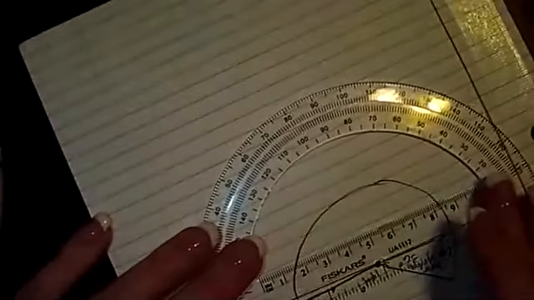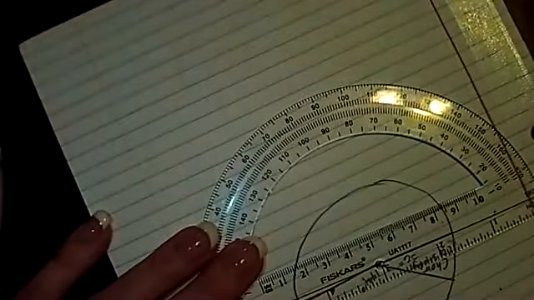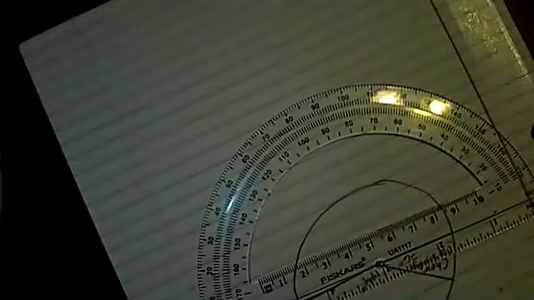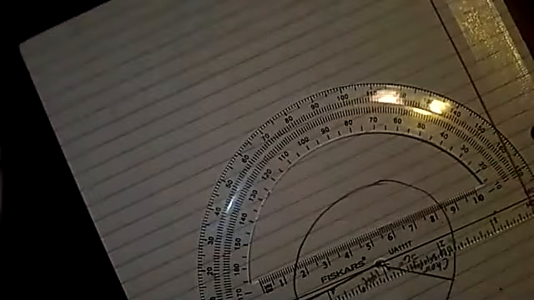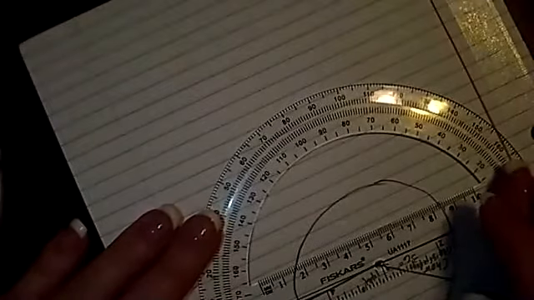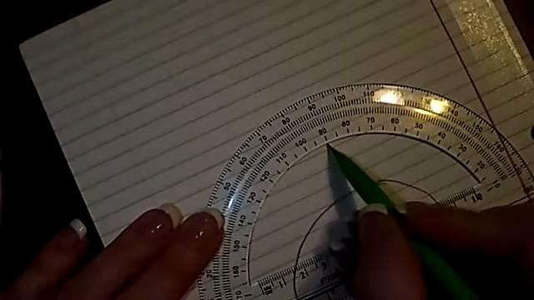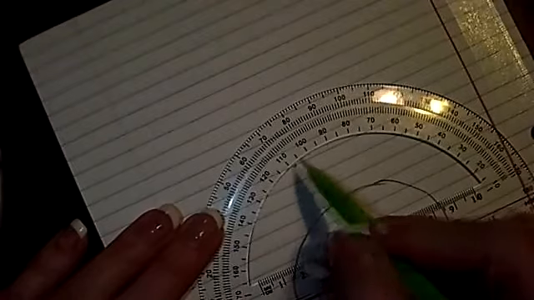All right, so where'd I end up? Well, I ended up here. That's where I ended up. So my next one that I'm going to do is right here, and it is 108 degrees. So from where I left off, I line my circle up, my radius. I'm going to go, here's 90 degrees, there's 100, 108, it's approximately there.